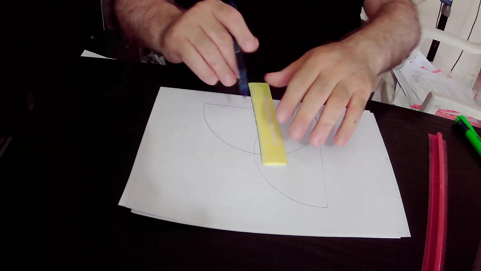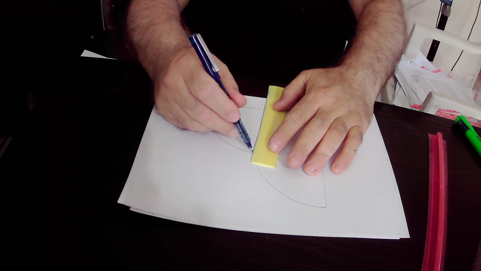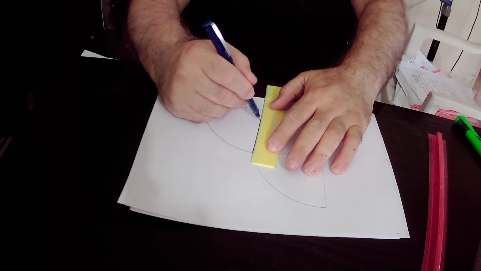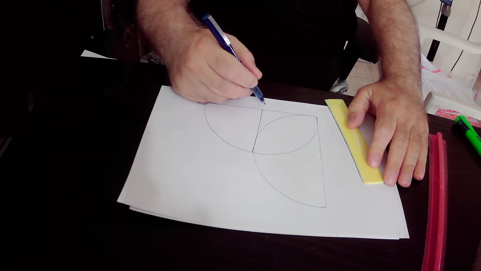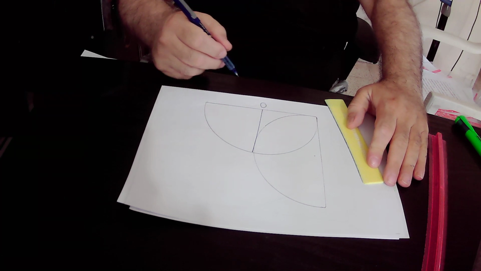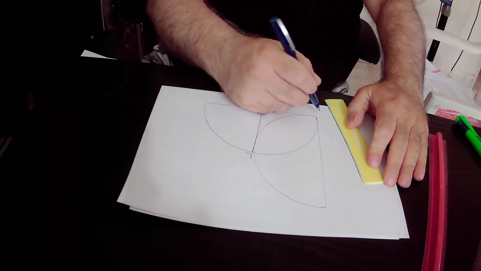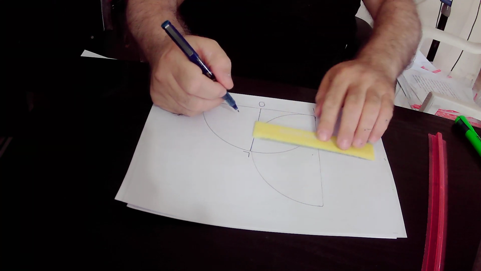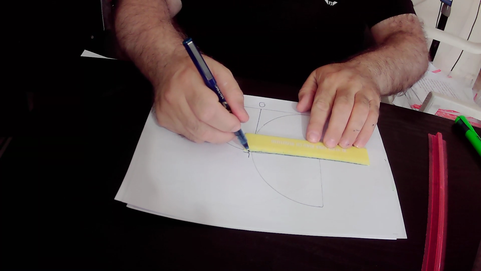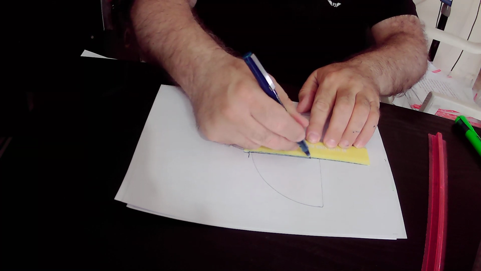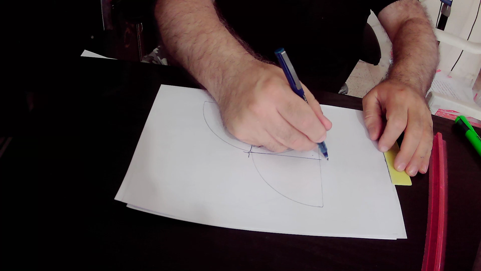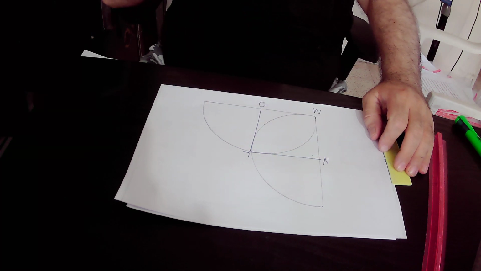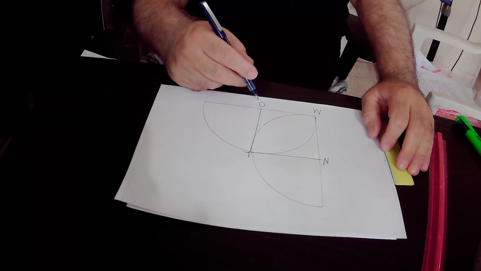Here we define the center of this semicircle as O. This point is point L, this point is point M. Okay, so point O is the center of the semicircle.